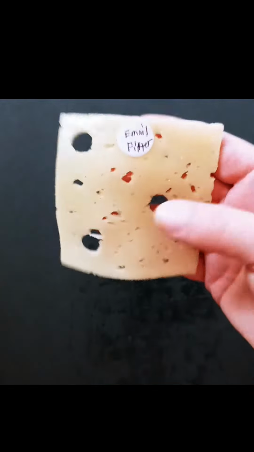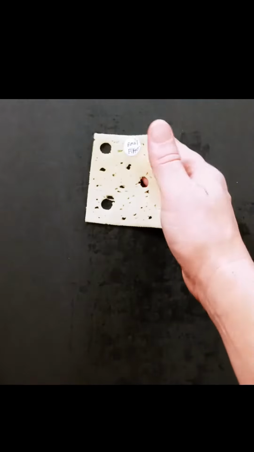Information security, it's like working with Swiss cheese. This is your email filter. It blocks a lot of malicious emails. Some of them get through.